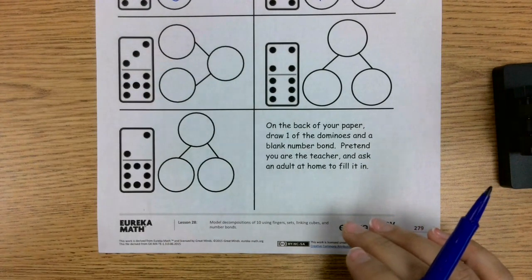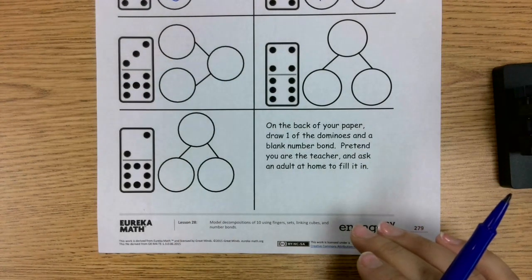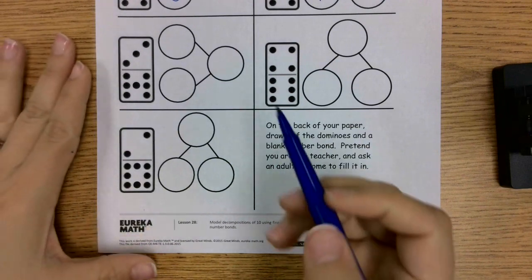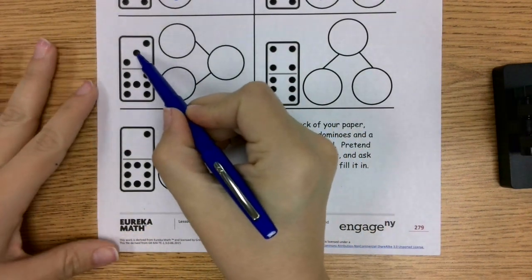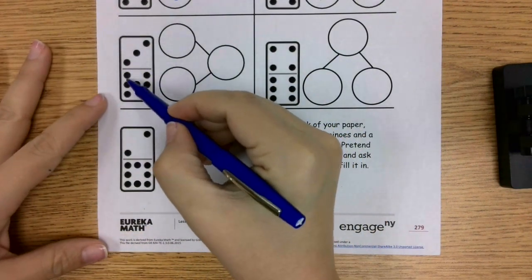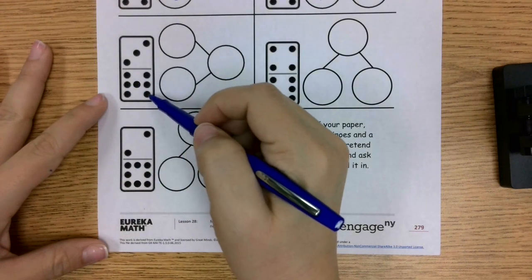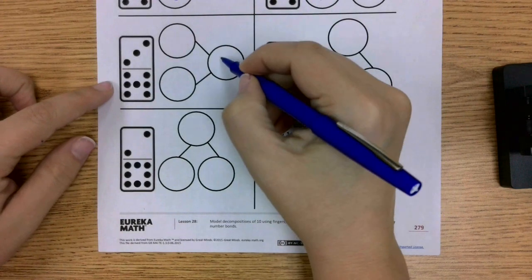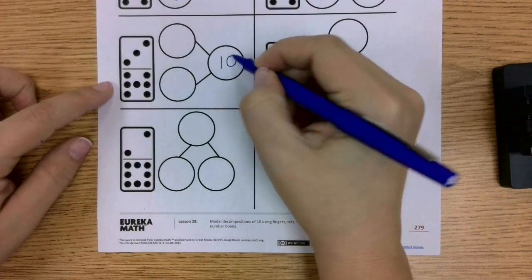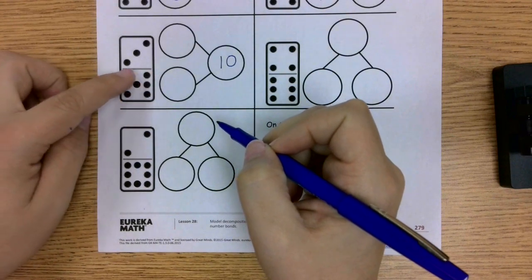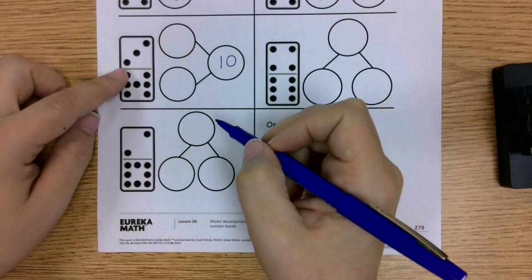We have empty number bonds here, so we have to tell the whole and both parts. First, let's figure out how many I have as a whole. Count with me. 1, 2, 3, 4, 5, 6, 7, 8, 9, 10. So right here is my whole of 10. My line of the domino is telling me I have my 2 parts.